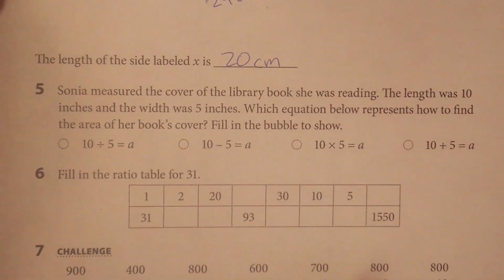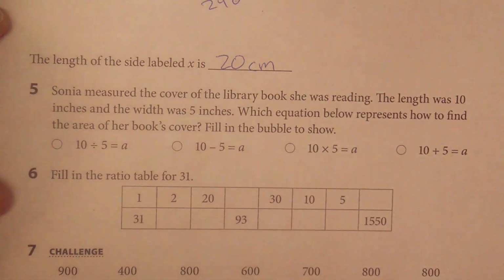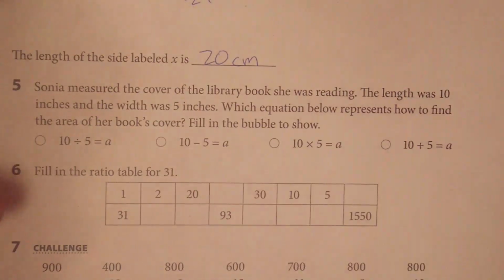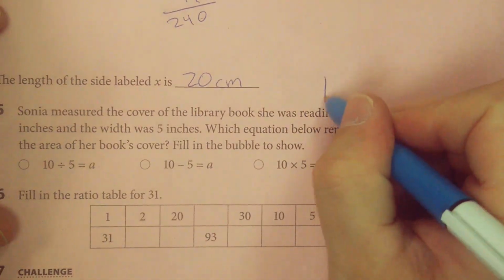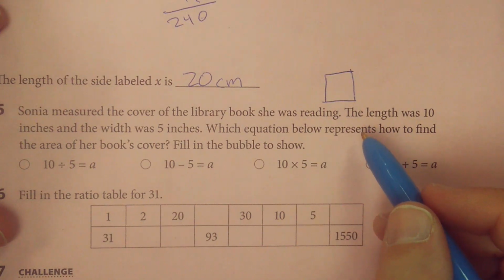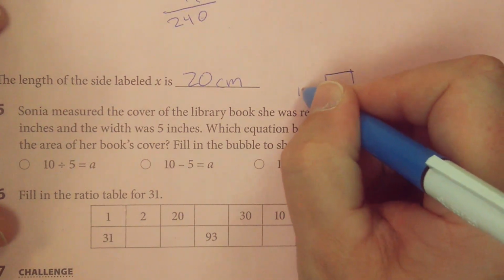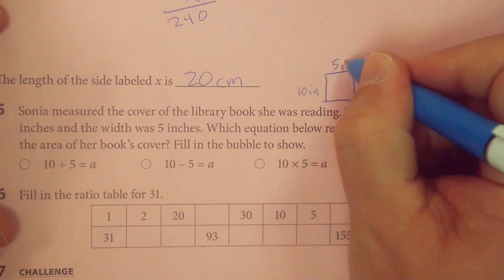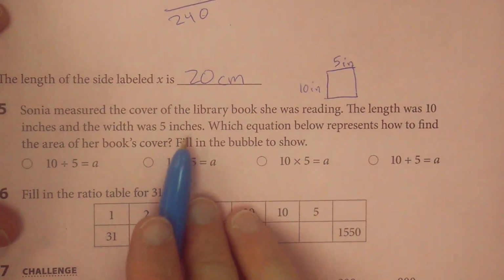Okay. Sonia measured the cover of the library book she was reading. The length was 10. Oh gosh, I like to draw a little bit. So this is my poor drawing of a book. The length was 10, so we have 10 inches. And the width was 5 inches. Kind of a small book, but that's okay.